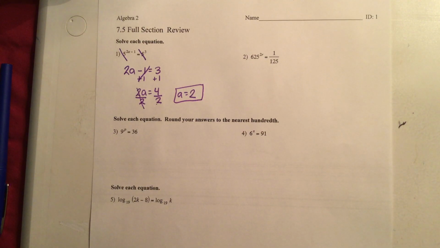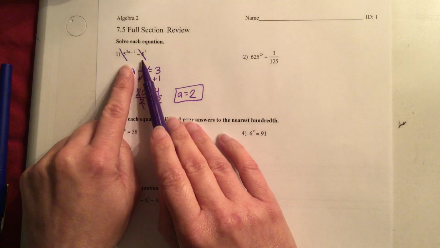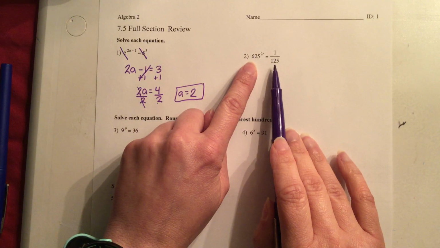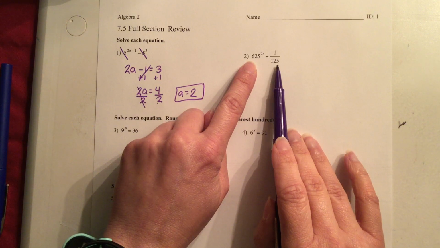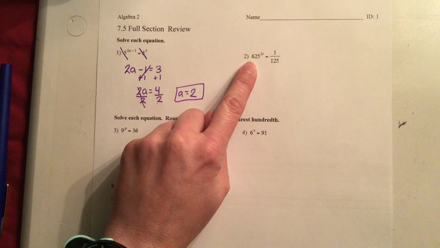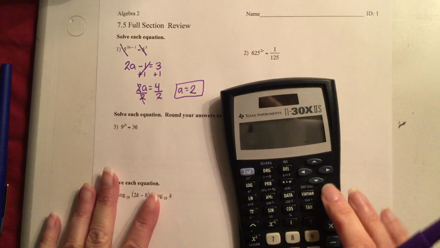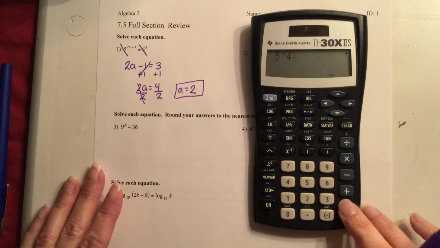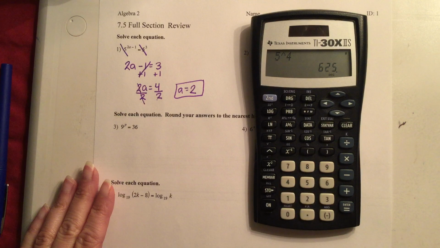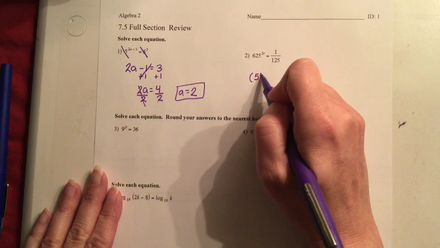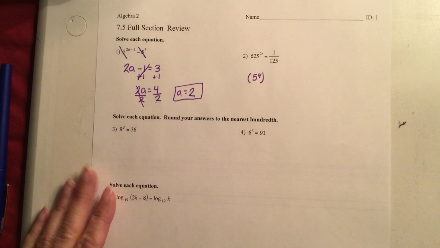Okay, now number 2 is another one where we can get a common base. Sometimes they're not ready for you. Like number 1, it was awesome. They were both 5s. Here, 625 and 125, they can both be created from a base of 5. And what I mean is like 625, that is 5 to the power of 4. So if I go ahead and I go 5 to the power of 4, you'll notice that it has a value of 625.